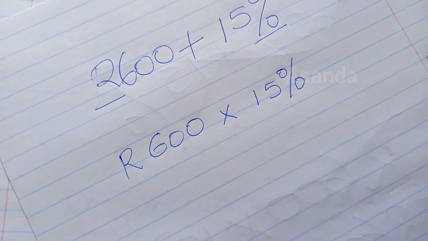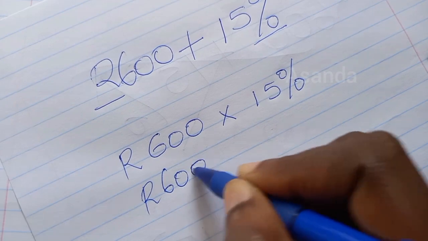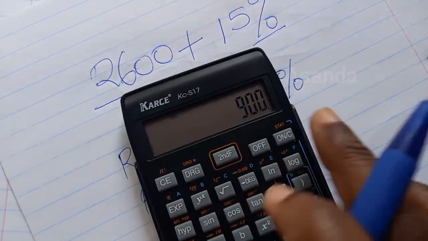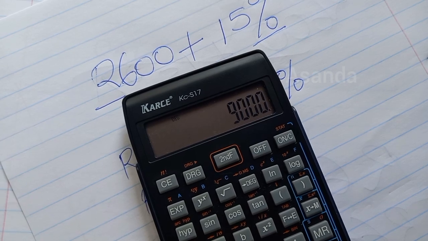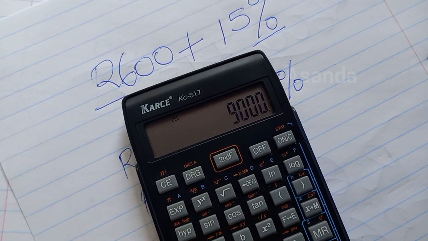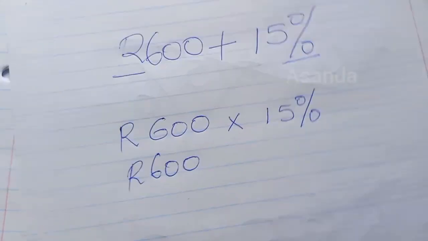Okay, so now another mistake that we make is we say 600 Rand multiplied by 15%. We say 600 multiplied by 15. That's wrong. That is not 15%. You just multiply it by 15, not 15%. So again, what are you supposed to do?